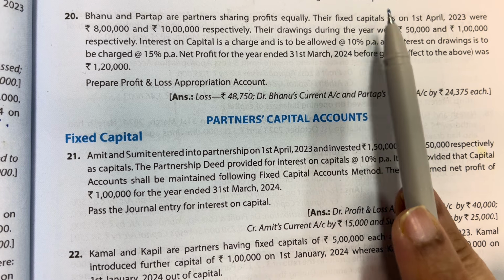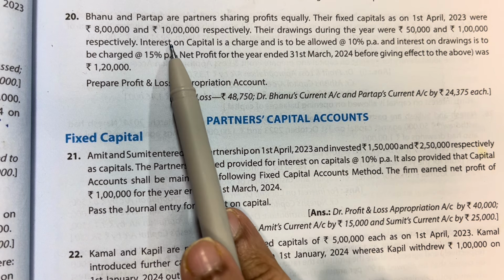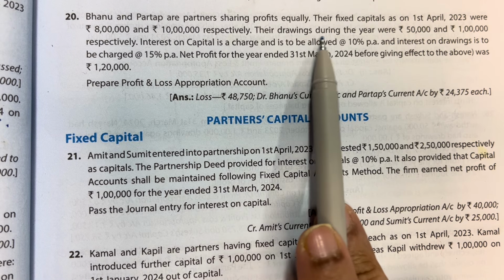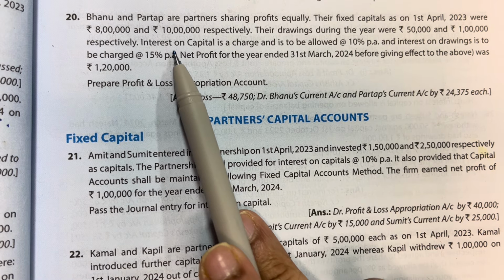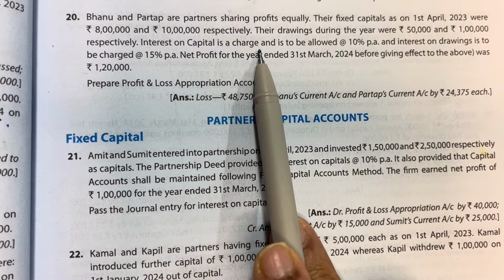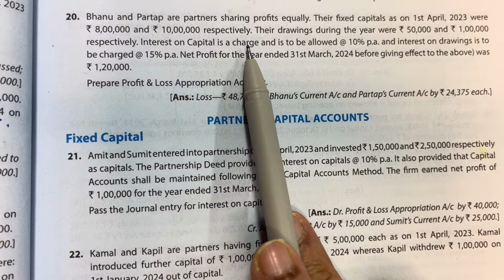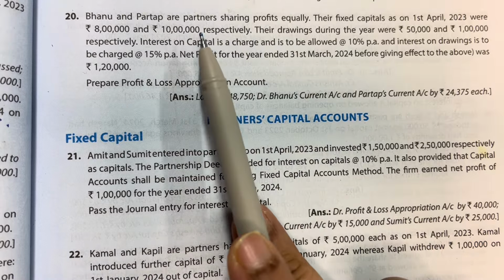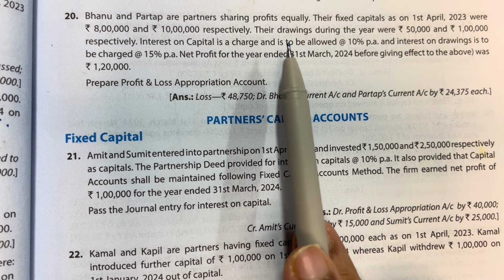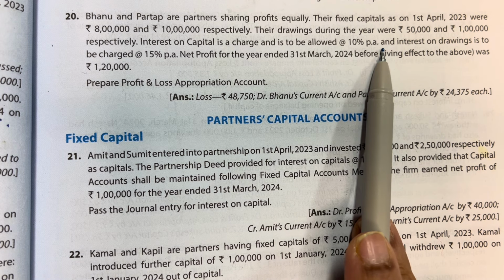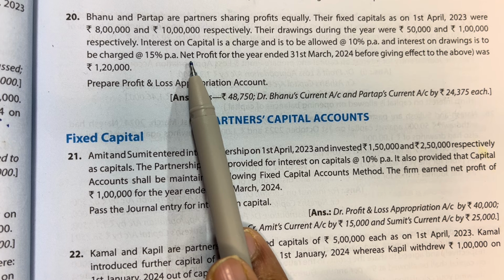The fixed capitals as on 1st April, that's the opening capital, were 8 lakhs and rupees 10 lakhs respectively. Their drawings during the year were rupees 50,000 and 1 lakh respectively. Interest on capital is a charge. A charge means compulsory. It's mandatory to give interest on capital, irrespective of whether the firm is earning a profit or a loss. When we see the word charge, we have to provide it, and it is to be allowed at 10% per annum, and interest on drawings is to be charged at 15% per annum.